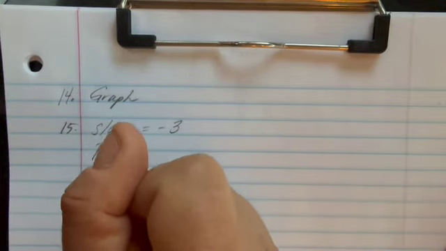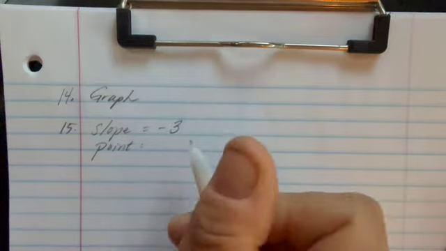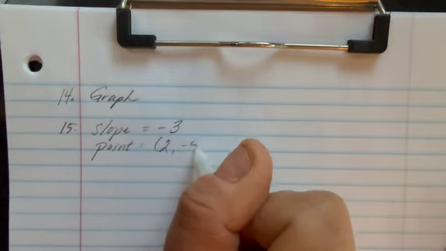For problems 15 through 18, we want to write the slope-intercept form of the equation of the line. So for 15, 16, 17, 18, that's what we're going to do. We are told here for number 15 that the slope is negative 3, and that I know 1 point on the line. It is 2, negative 5.